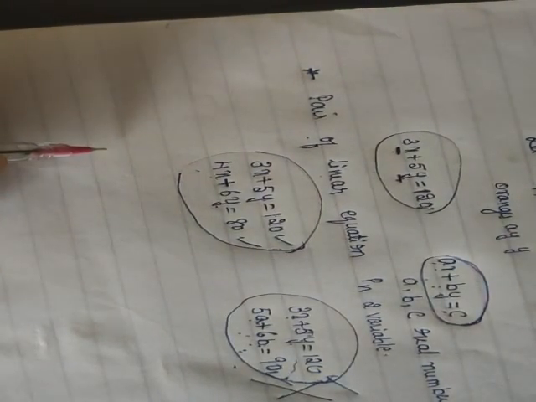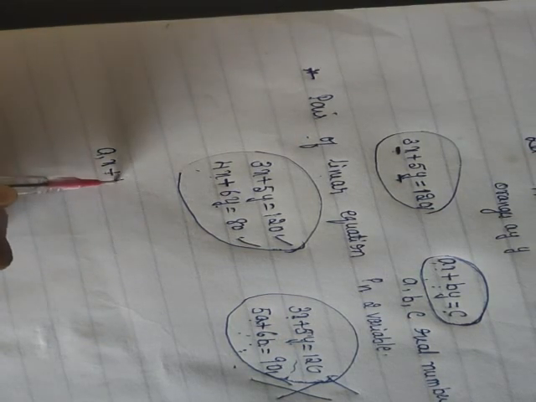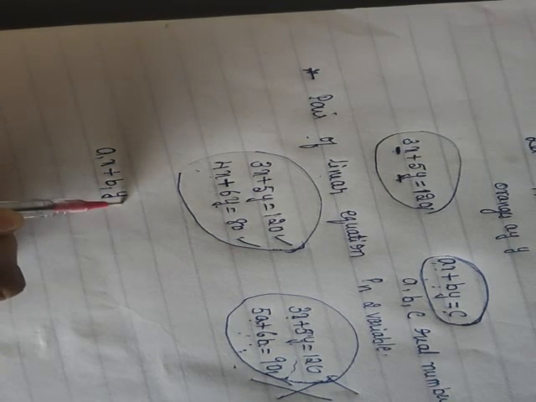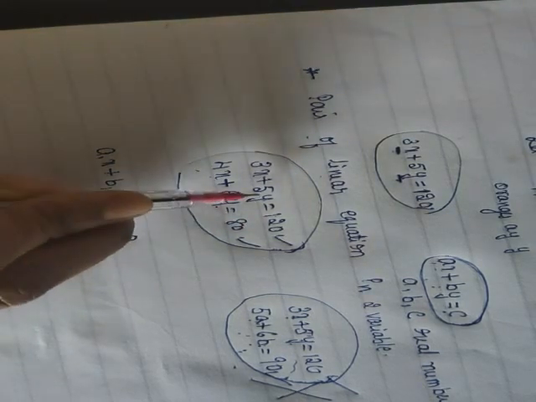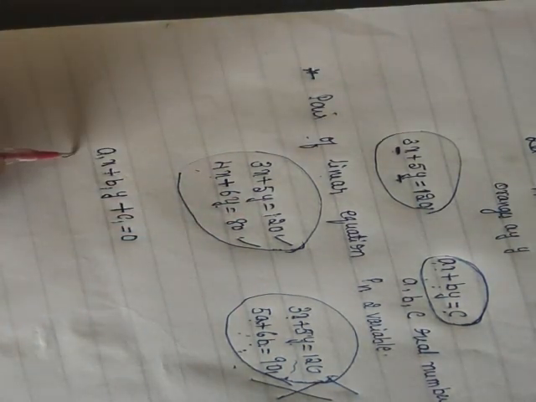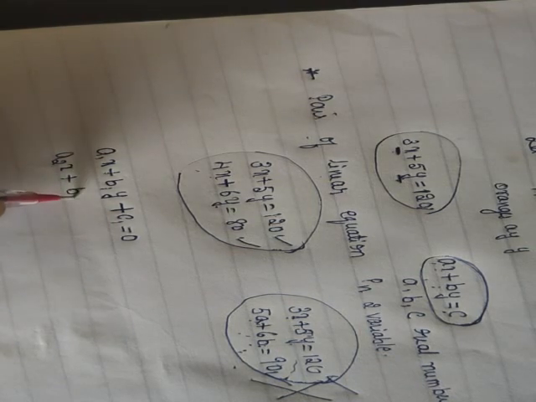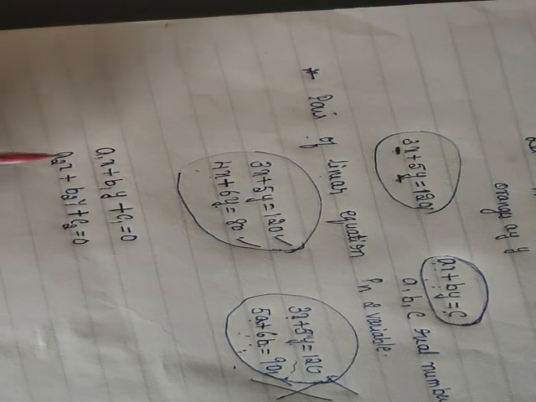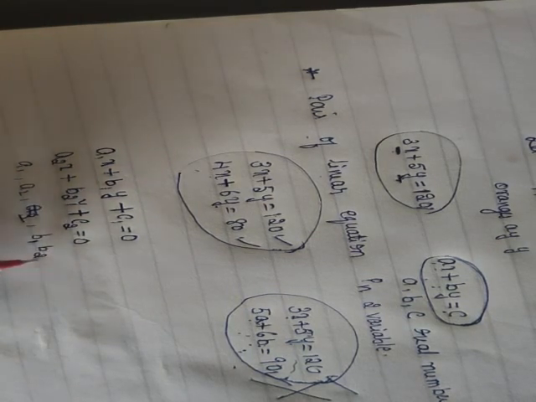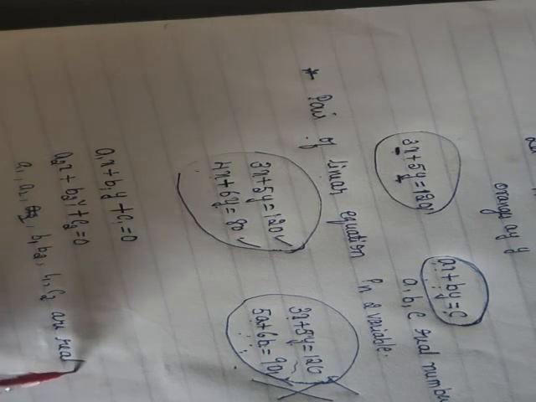Okay, now how can we write this generally? We will write a1x plus b1y plus, I'll take one more constant here, c1 is equal to 0, means 120, I'll take this side, that's all, minus 120. Okay, here a2x plus b2y plus c2 is equal to 0. Now here a1, a2, b1, b2, c1, c2, all are real numbers.